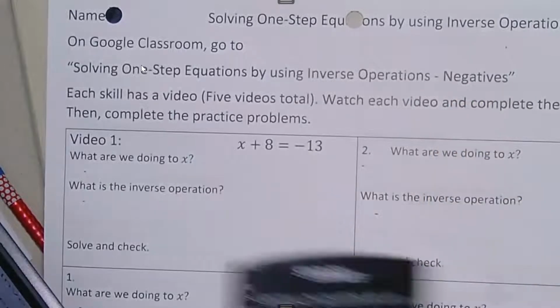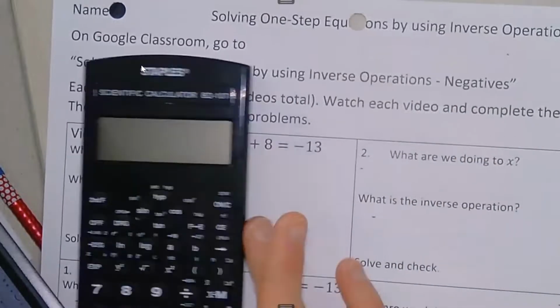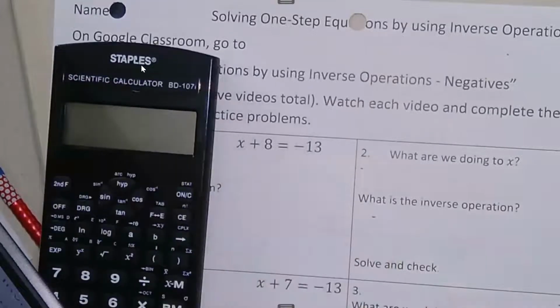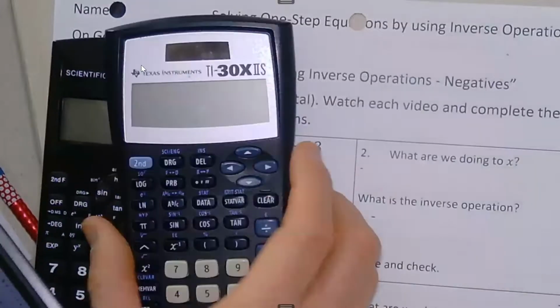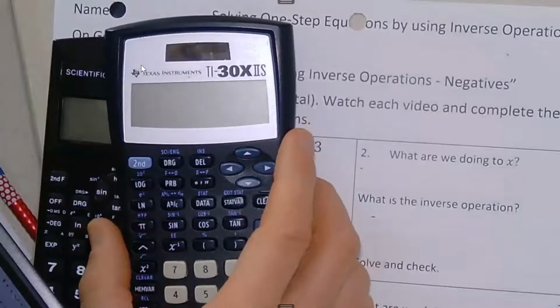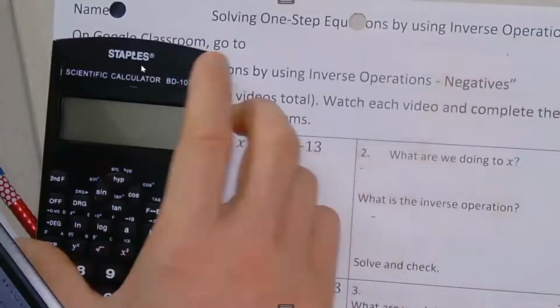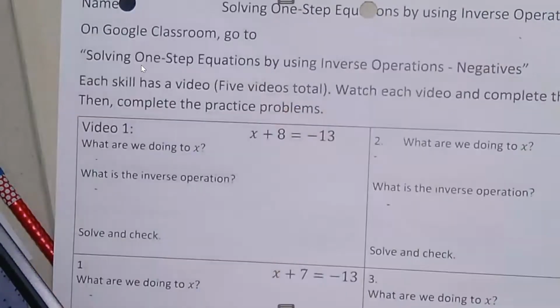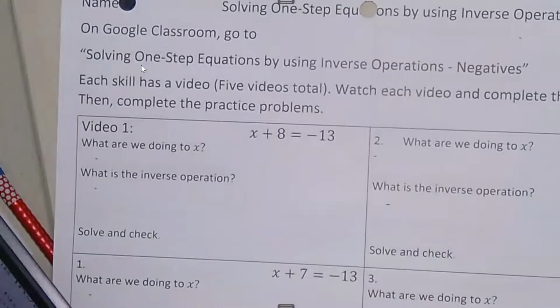In this video, we're going to use calculators to do our operations with integers, our operations with positive and negative numbers. We'll show two kinds of calculators. But if you need to learn how to do those operations without a calculator, you need to watch a different video for that. This video is going to use calculators.